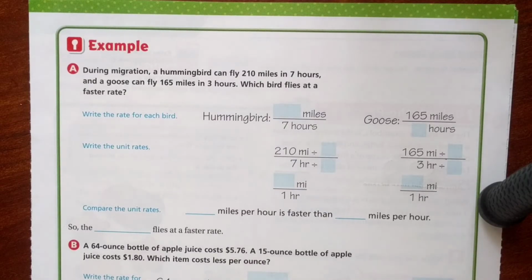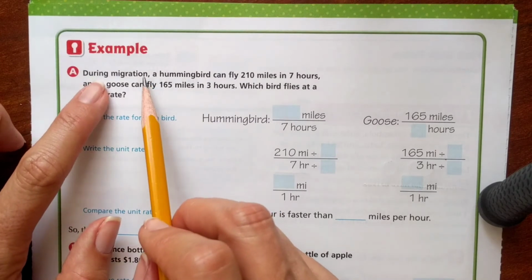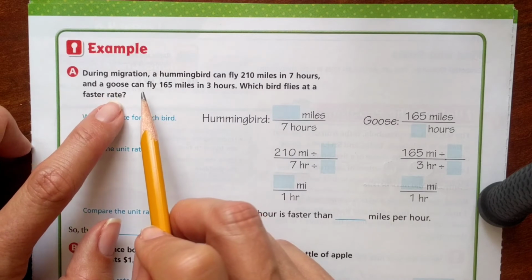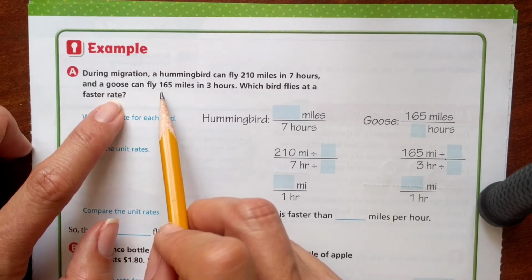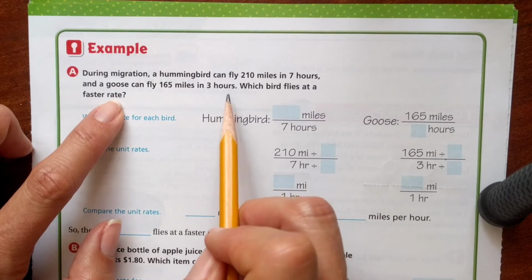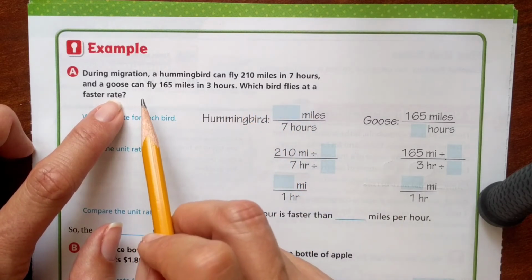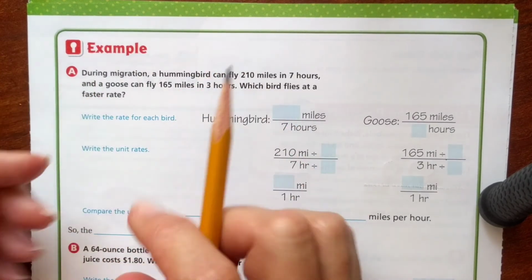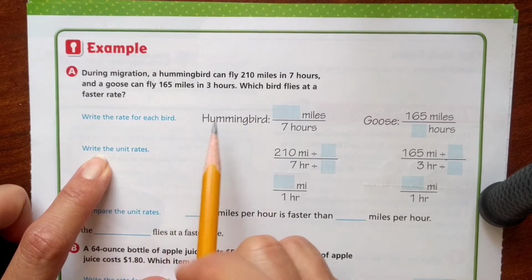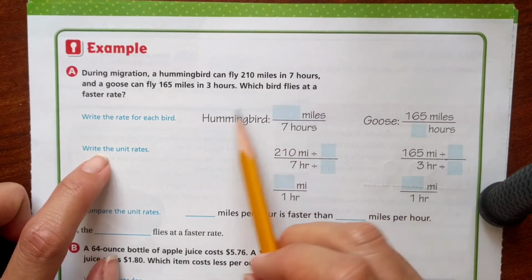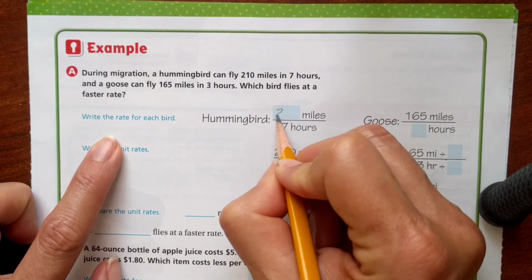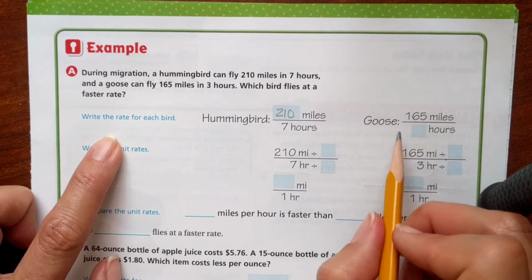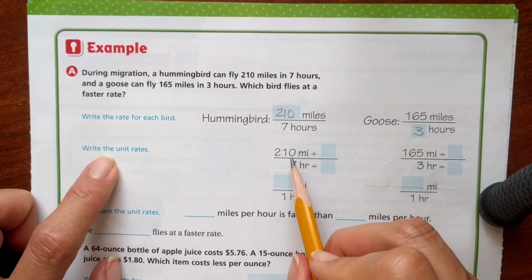All right, let's try it again on the back side of the page. During a migration, a hummingbird can fly 210 miles in 7 hours, and a goose can fly 165 miles in 3 hours. Which bird flies at a faster rate? So this is why we find a unit rate, so we can compare two things. We want to compare the hummingbird to the goose, figure out who's faster. So the hummingbird is flying 210 miles in 7 hours. The goose is flying 165 in 3 hours.